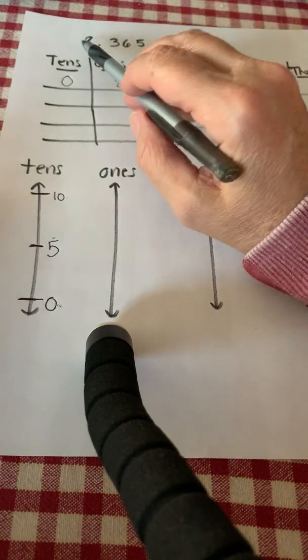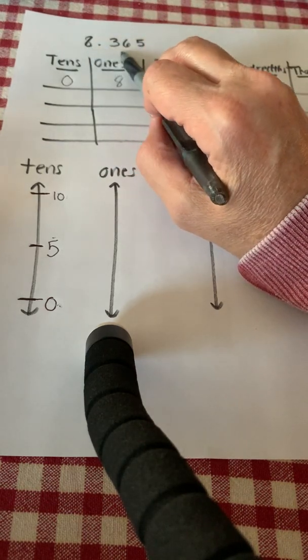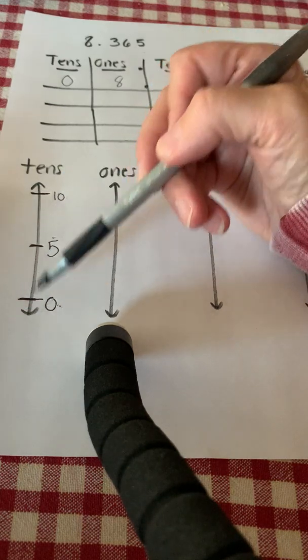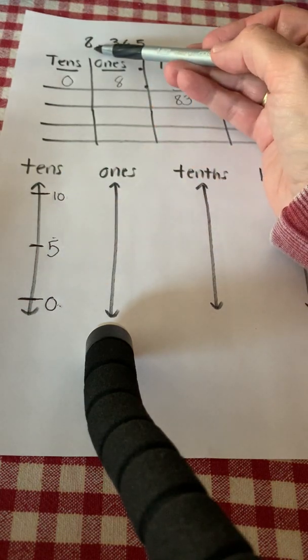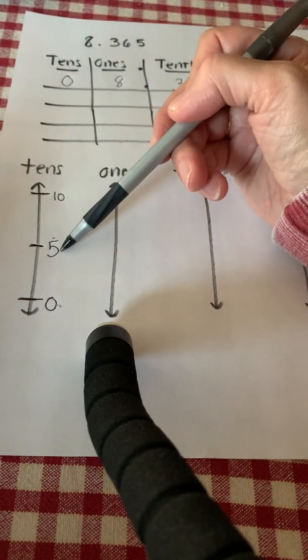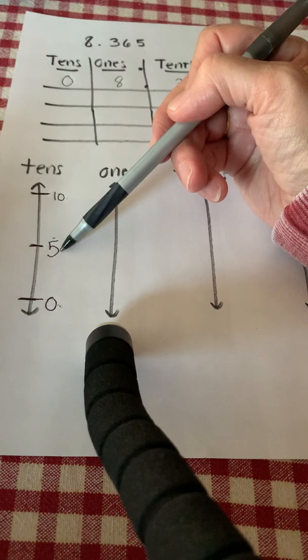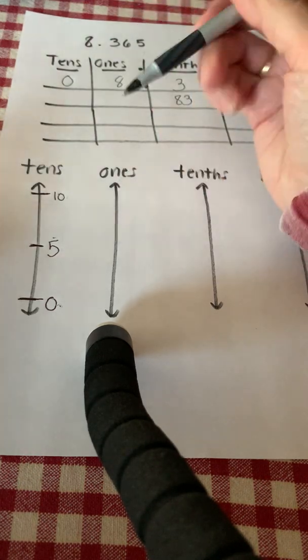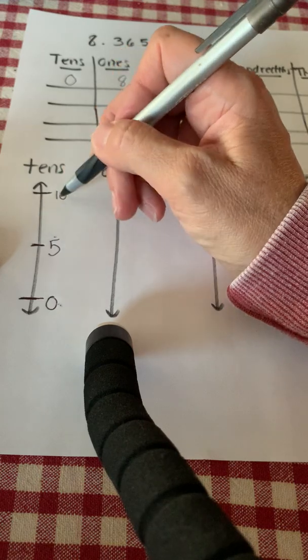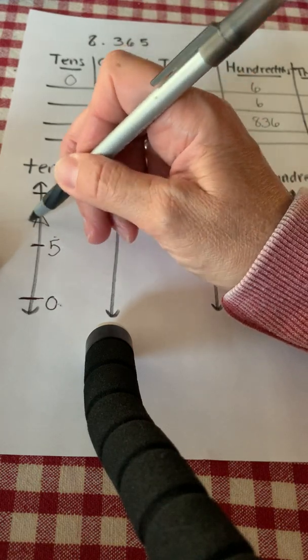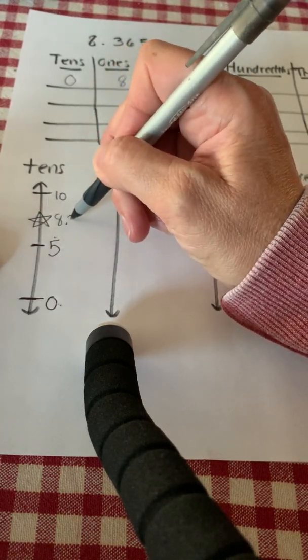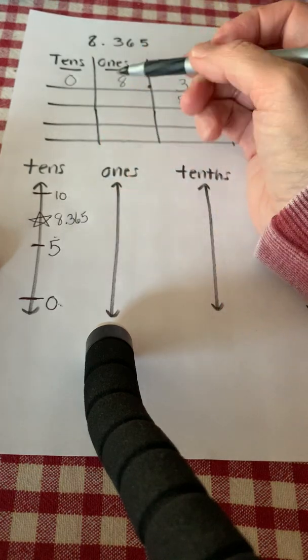Next step, you're going to plot this number, 8 and 365 thousandths, on this number line. So think, is 8 greater than 5 or less than 5? Greater than 5. So we would put our star between 5 and 10, probably right around there, 8.365.